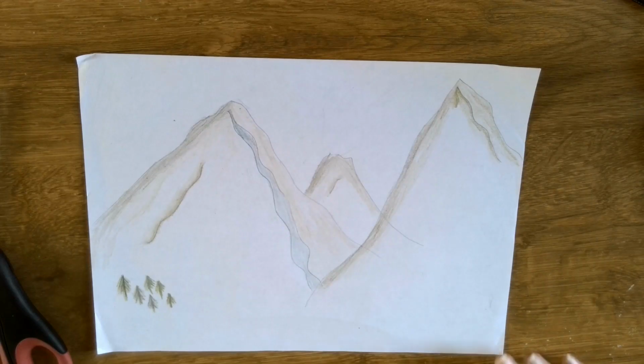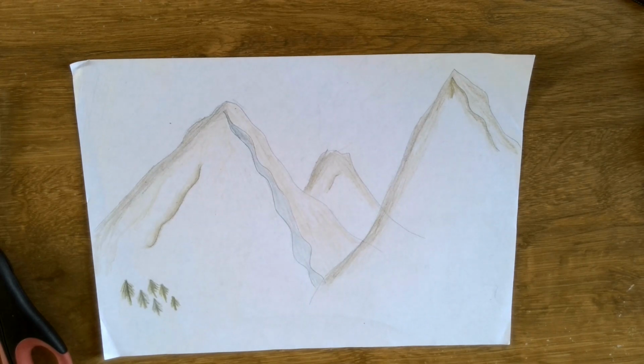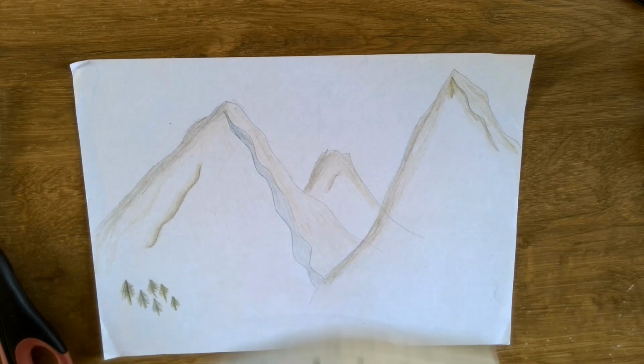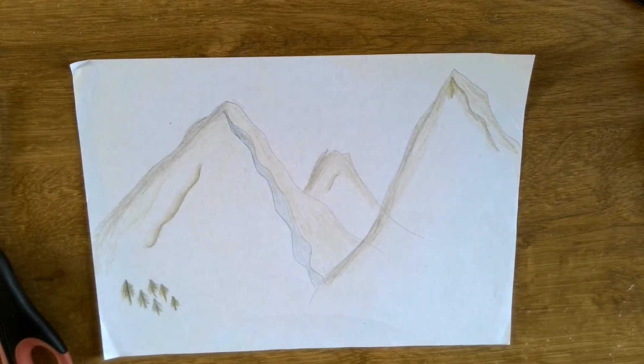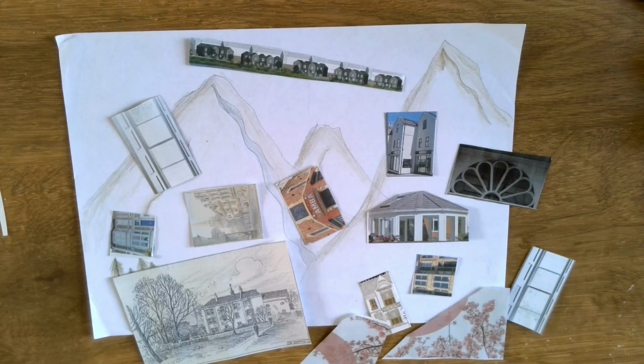Okay, so I've got my background all ready. So now I'm going to start looking for houses in my newspapers and magazines. Luckily there are lots of adverts all about houses, so I'm going to start cutting them out. So what I've done is cut out everything I can find from the newspapers and magazines and cards that I think I might like to use in my foreground.